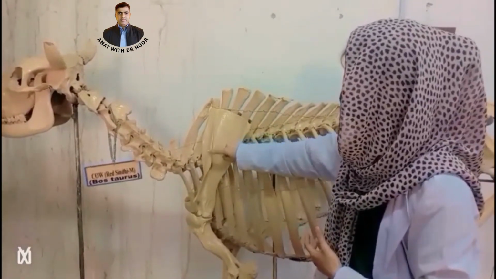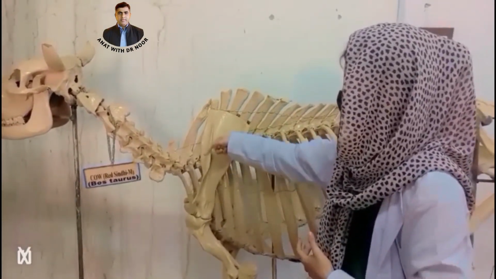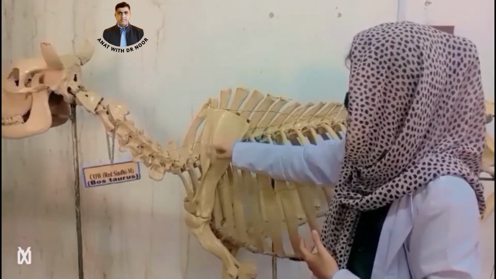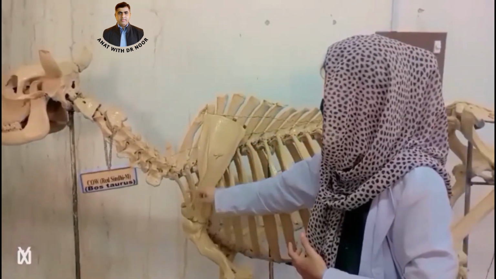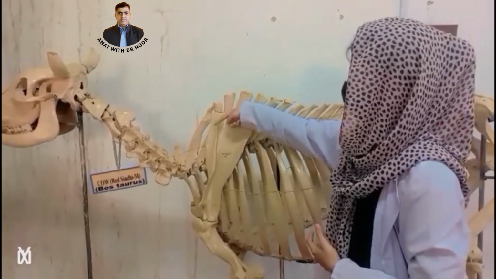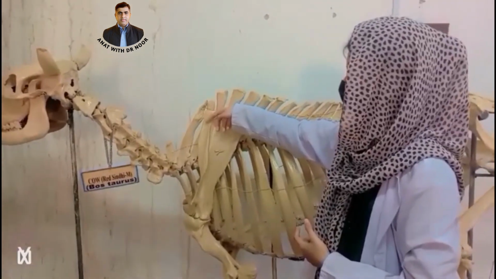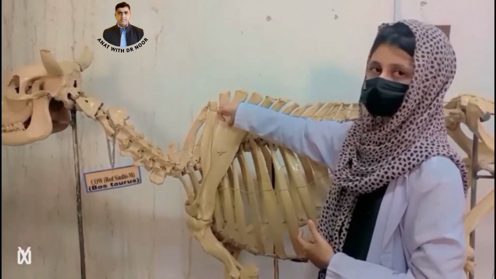Now let's talk about the comparative anatomy of the ox. In the case of the ox, the scapular spine is convex, as you can see, and the acromion process is present and more prominent as compared to the horse, and the ratio of this scapula is 1:3.